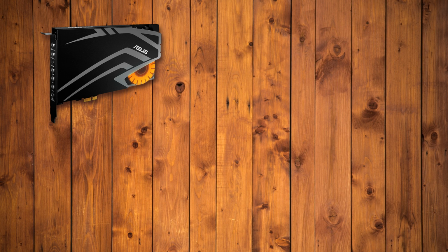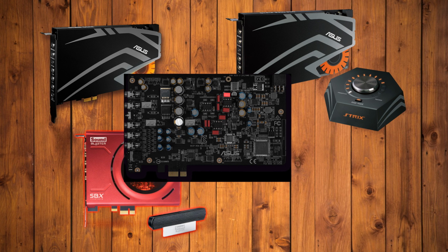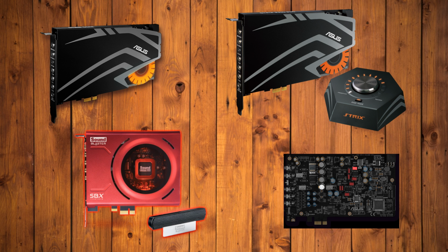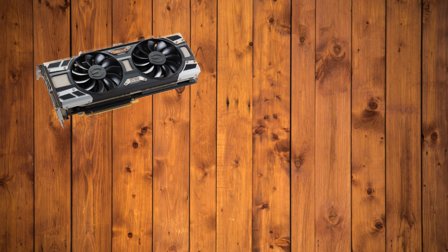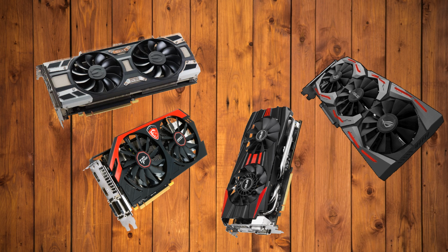Sound cards. Sound cards can be utilised by hardware acceleration to allow higher quality playback and recording of sound. Graphics cards. Graphics cards can similarly be utilised by hardware acceleration to allow quicker, higher quality playback of movies, videos and games. They are also better at physics and fast mathematical calculations than a CPU.